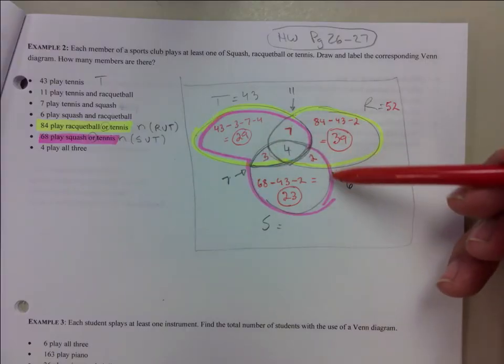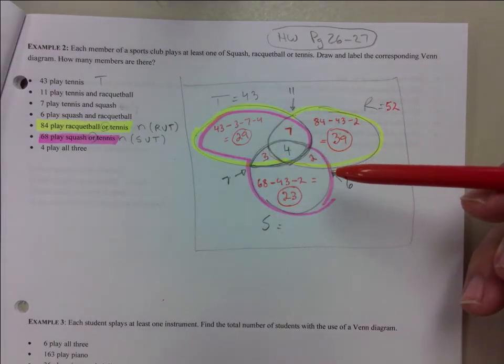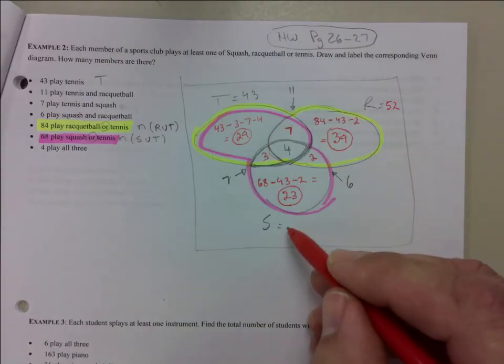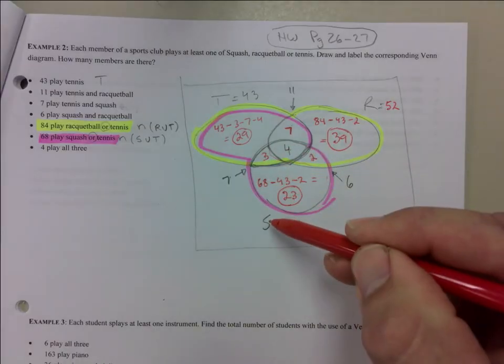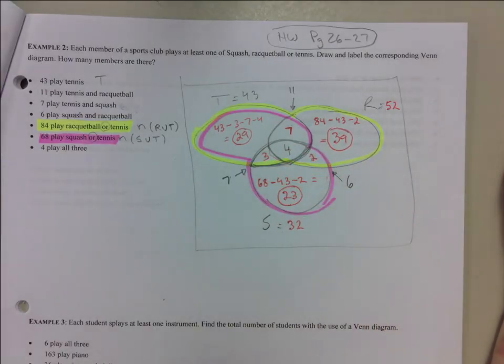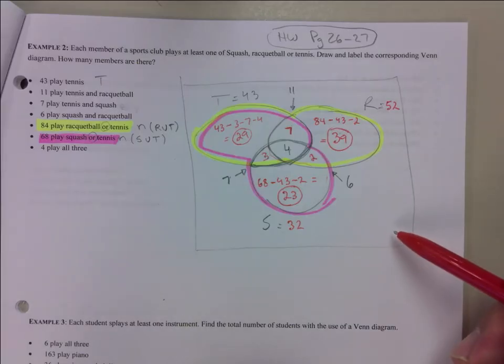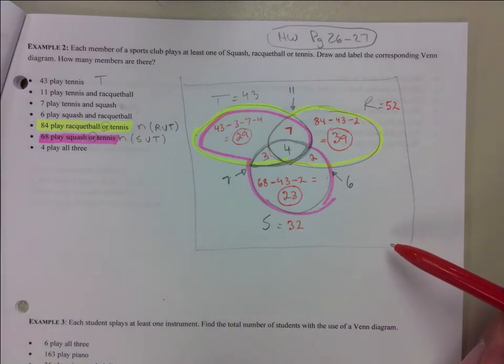S, you got to add up all of this. That adds up to 32. I'm just adding everything that's in this circle belonging to S. And so now I got 32 in there. And just when you think you're done, you need to figure out, are there outliers here? And the answer is no.